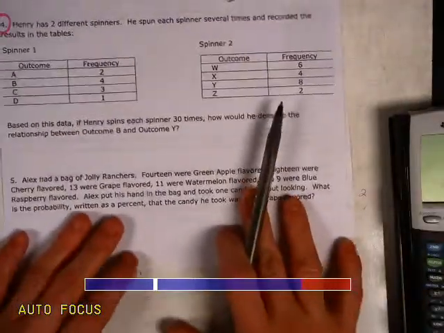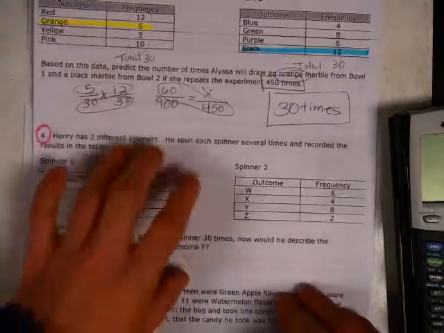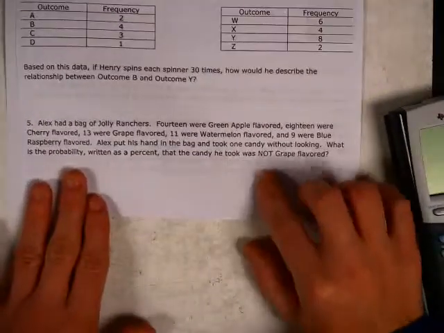This is your Unit 6 test review. It's over probability. We've gone through 1, 2, 3. I'll go over 4, and so we're going to start at 5.